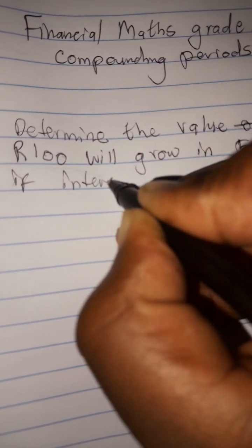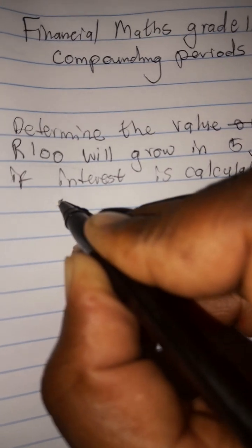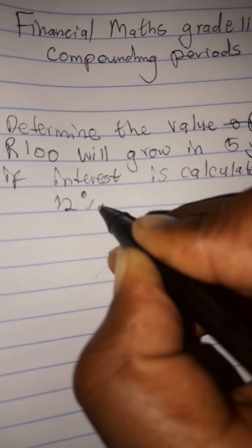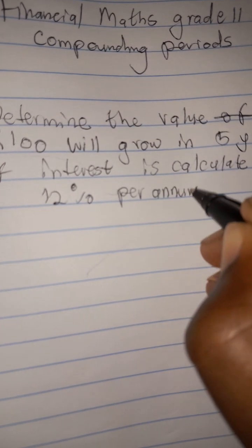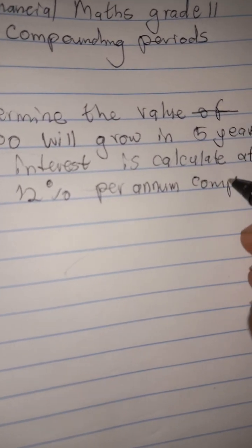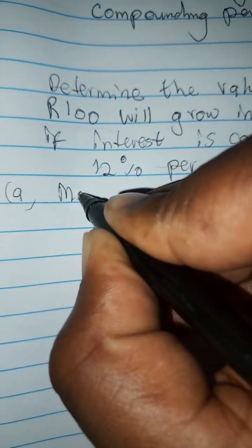If interest is calculated at maybe 12% per annum compounded. It's calculated at 12% per annum compounded. Maybe compounded what? Let's first say maybe compounded monthly.